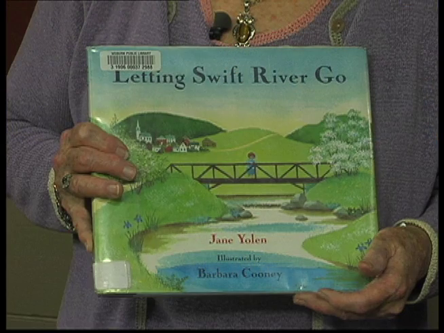The children's book, Letting Swift River Go by Jane Yolen, tells the story of the creation of Quabbin Reservoir for a water supply for the city of Boston 60 miles to the east. 4 towns were flooded, destroying homes, schools, churches, entire communities. It is an excellent resource for discussion of environmental justice.